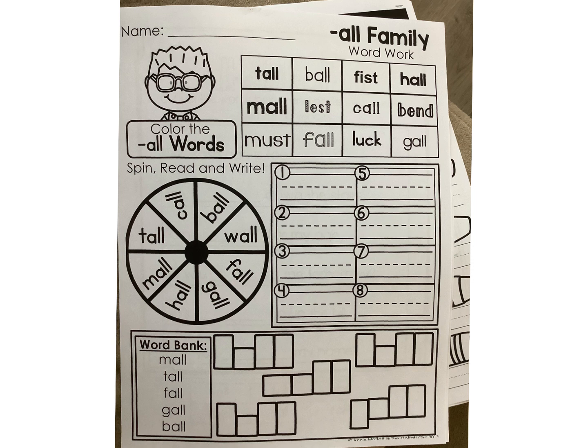Now on the other side of your paper, you have the all word family. So you've done these all year, so you know what to do here. And then when you're finished, do what your teacher would have you do next.